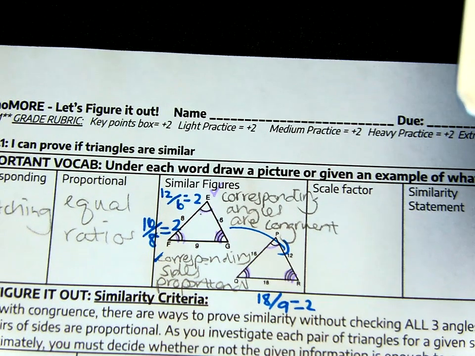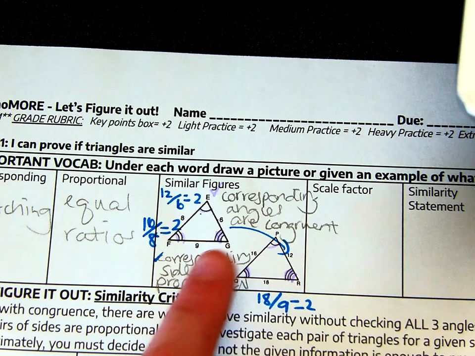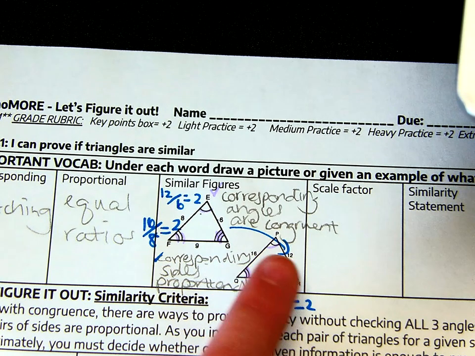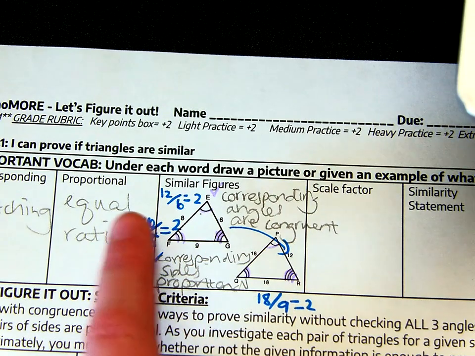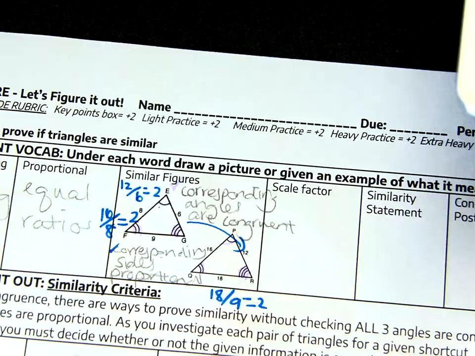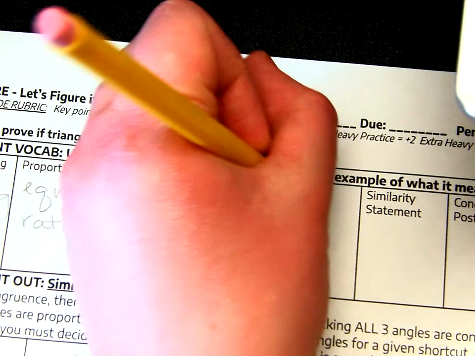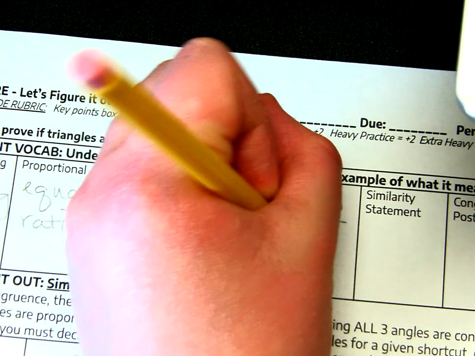Okay? Now, that's better for you. So you can see corresponding angles are congruent with the purple congruency marks, and then corresponding sides are proportional because I divided 12 by 6, 16 by 8, 18 by 9, and I got the same number, 2. And that number that I got is your scale factor. That's your ratio of your corresponding sides.